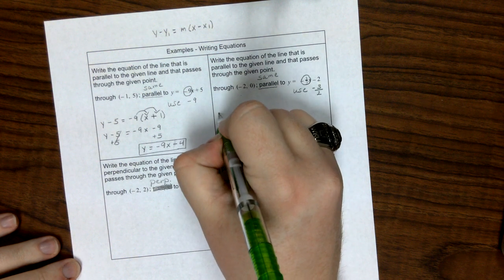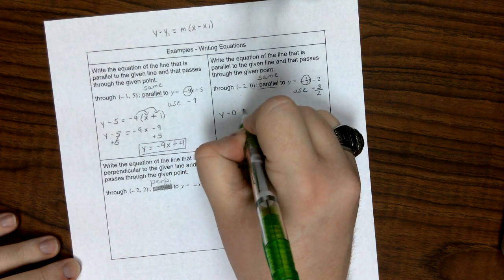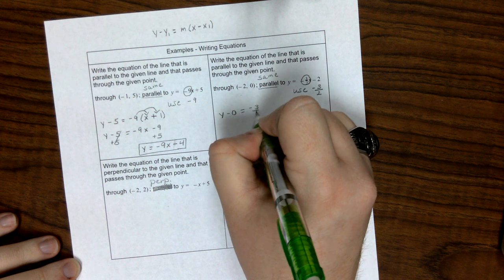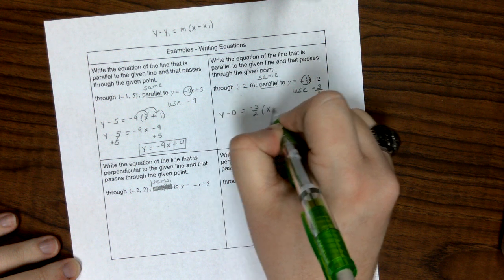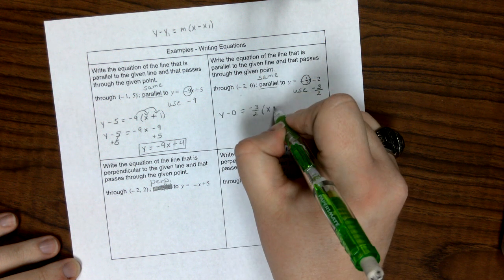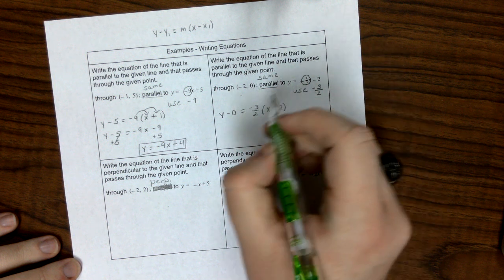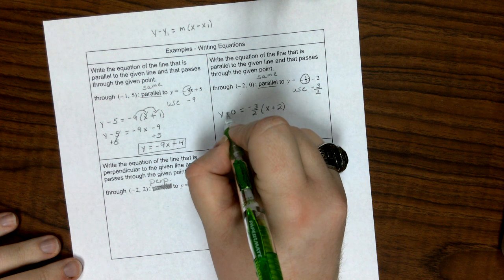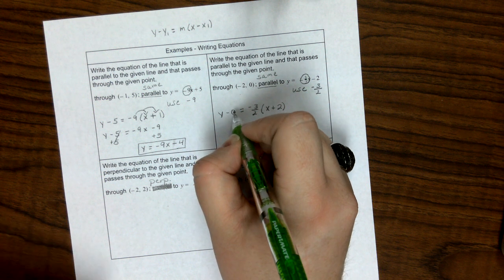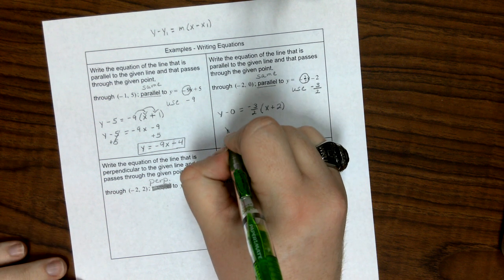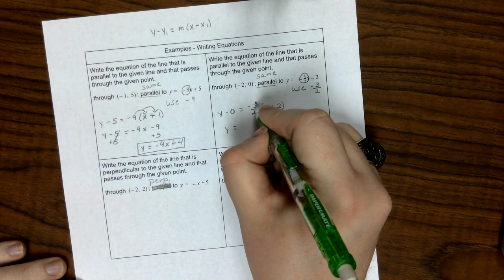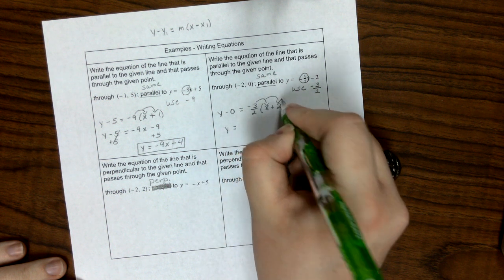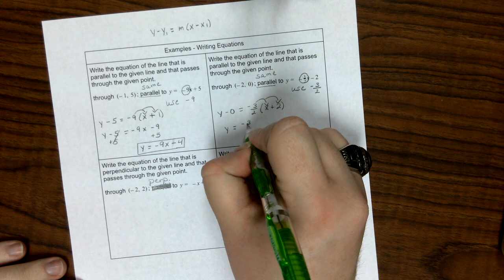All right, y minus y1 equals my slope times x. Now again, this is negative, so this is going to change it to a positive. On this side, y subtract 0 really isn't going to do anything, so I'm just going to go ahead and drop it. If it's anything but 0, you need to keep it there.